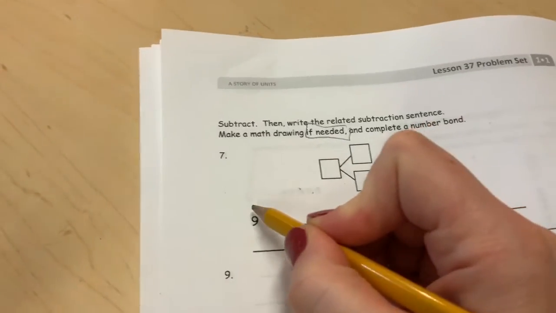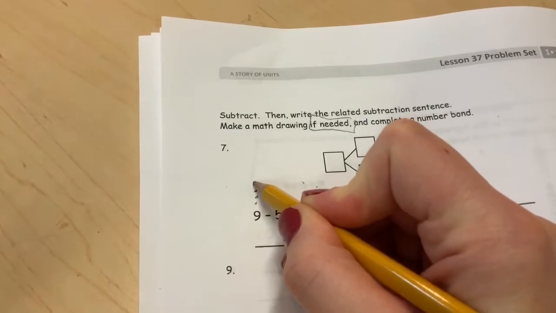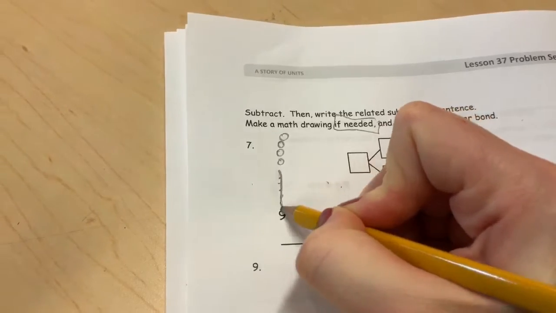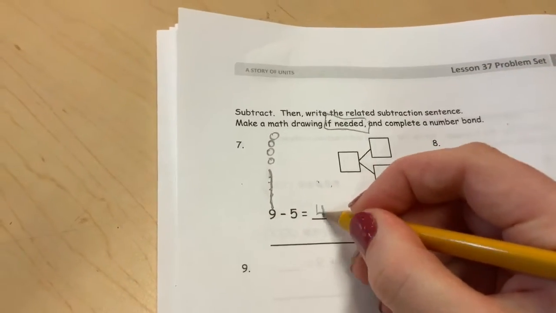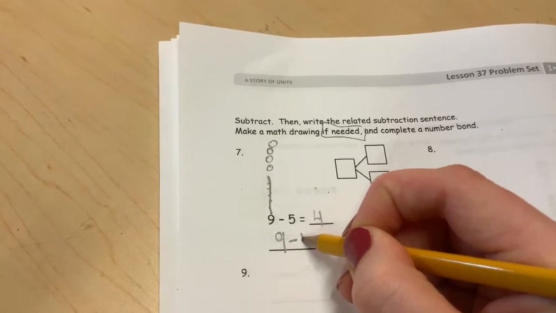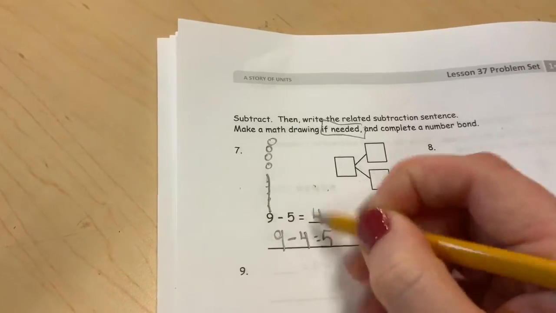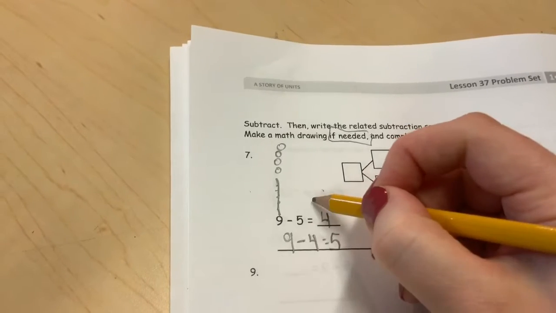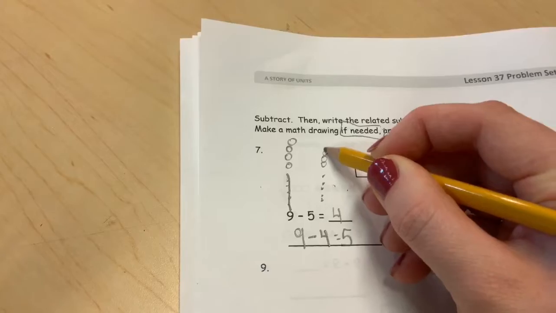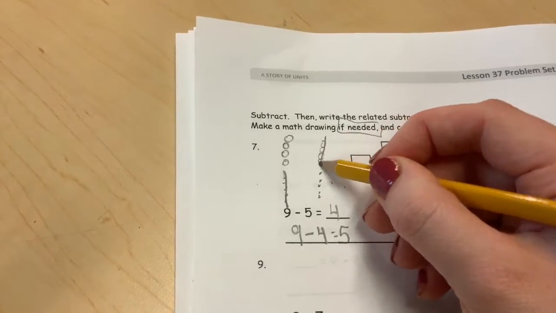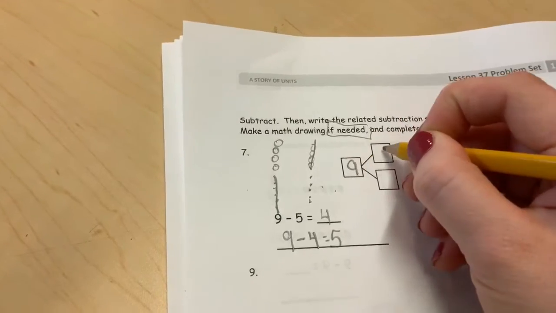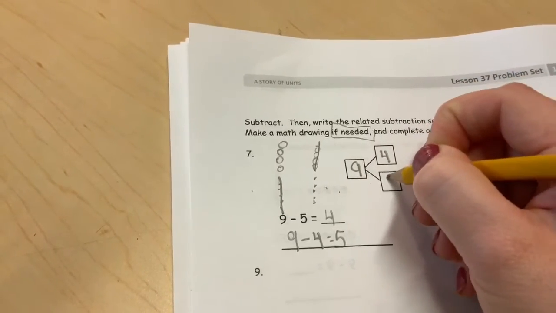So I'm going to show 9 minus 5 first. 1, 2, 3, 4, 5, 6, 7, 8, 9. I'm going to cross out that 5, and I can see I have 4 left. So the next time I'm still going to have 9, but this time I'm going to take away the 4, and that will leave 5 left. So I'll draw that. 1, 2, 3, 4, 5, 6, 7, 8, 9. This time I'm going to take away 4, and I have 5 left. And so my number bond, 9 was always my total, and the 2 parts were always 4 and 5.